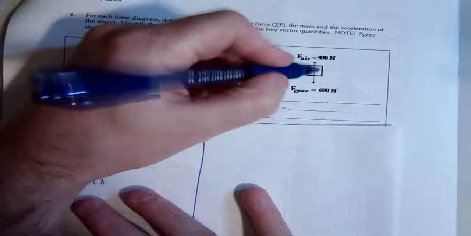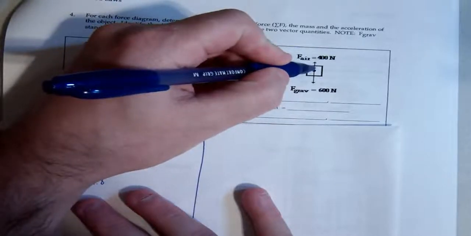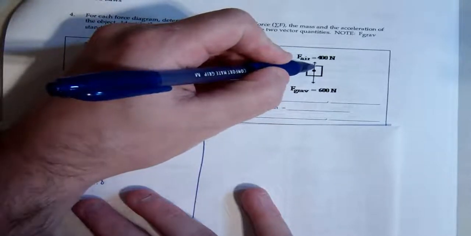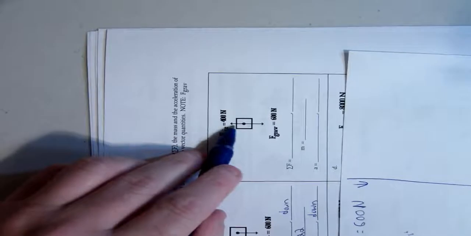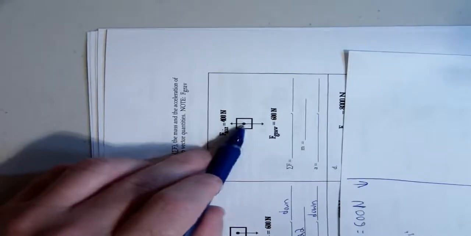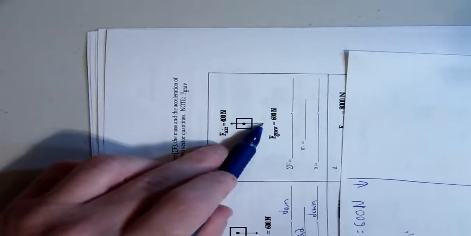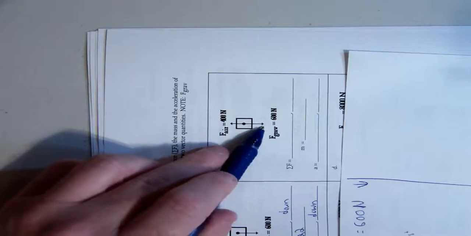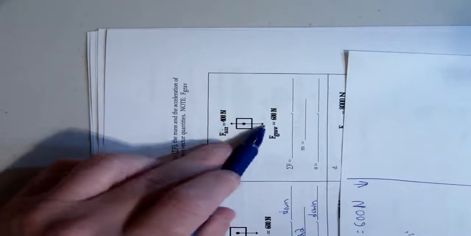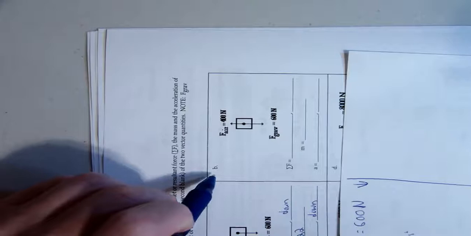The reason being, because look at it. If one person's pulling, if you turn it sideways, piece of cake, right? If one person's pulling with a force of 400 newtons to the left, one person's pulling with 600 newtons to the right, well, it's going to move to the right with a force of 200 newtons, right? That's the difference. So that's all we do in that.